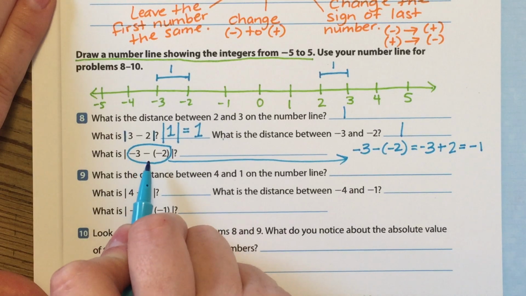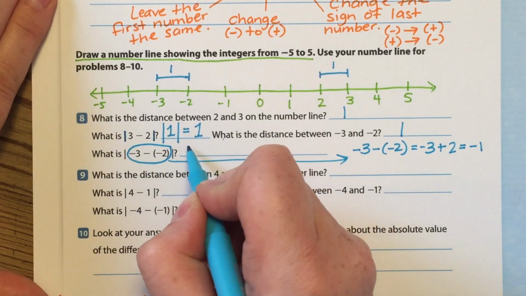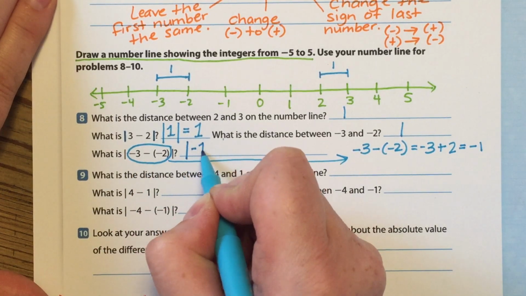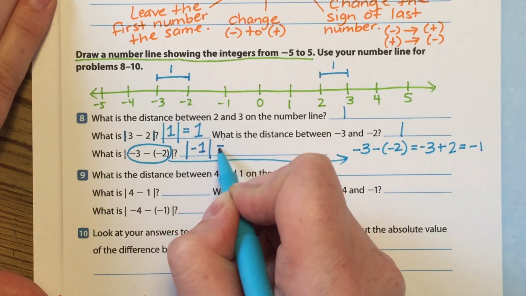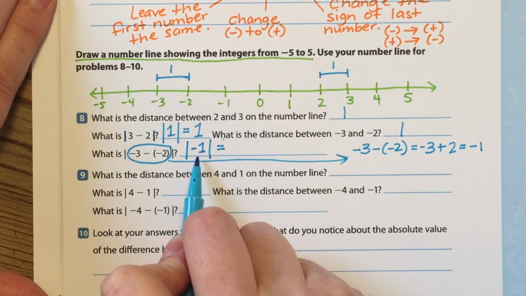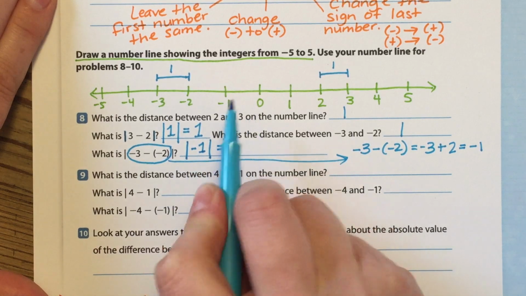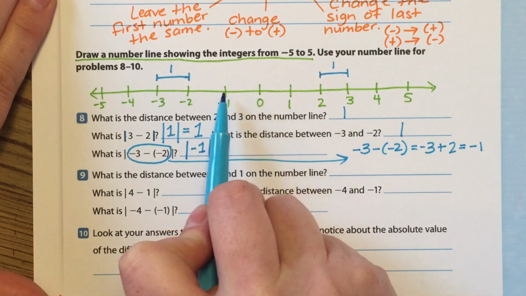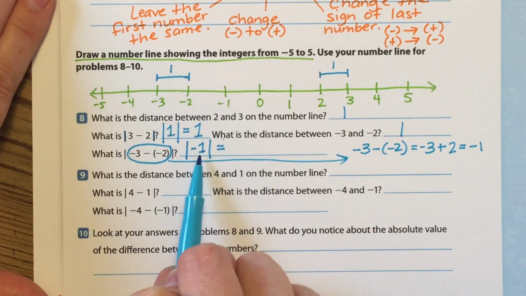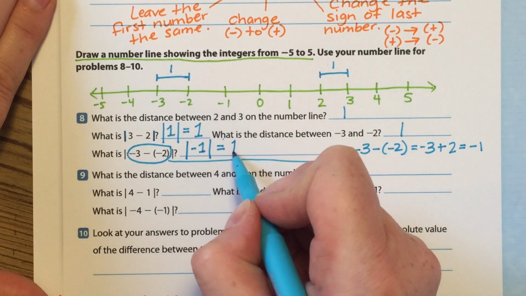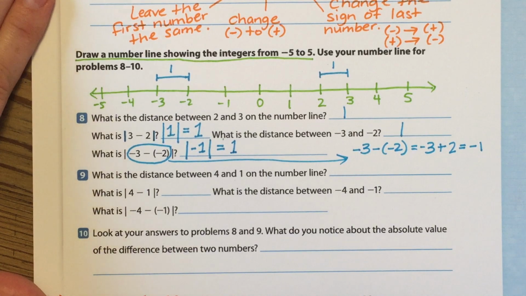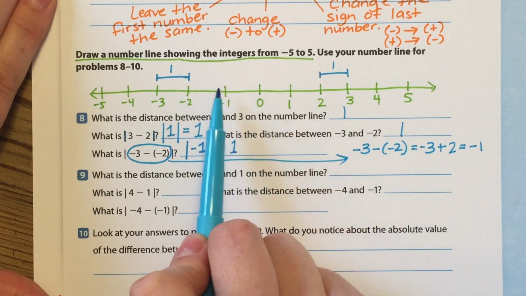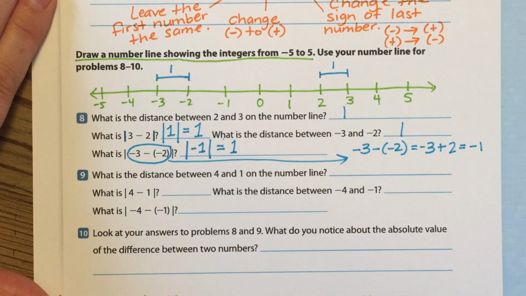But this question is asking me, what's the absolute value of that? So what is the absolute value of -1? In other words, how far away from 0 is -1? And on my number line here, I can see -1 is 1 unit away from 0. Therefore, the absolute value of -1 is +1. Remember, absolute value is always positive because it's talking about the distance, and distance is always positive.